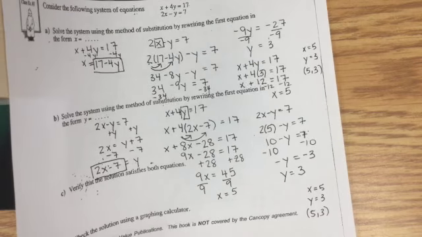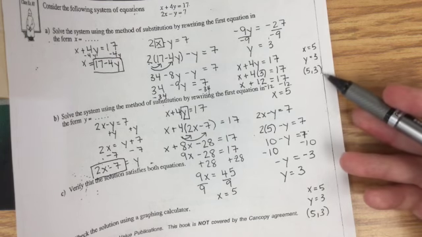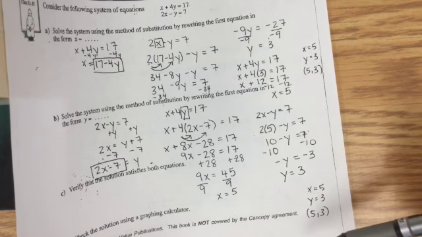That x is 5, y is 3, the pair 5, 3, and you can see this matches what I had up above, and I've taken different routes.